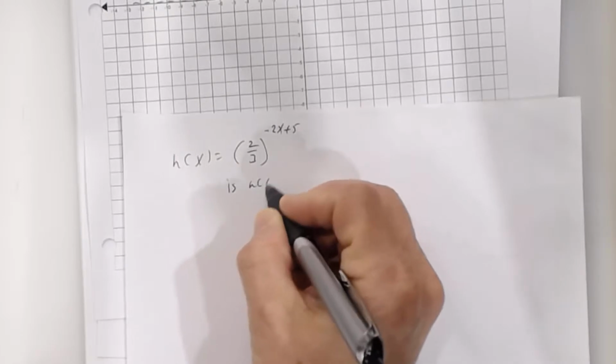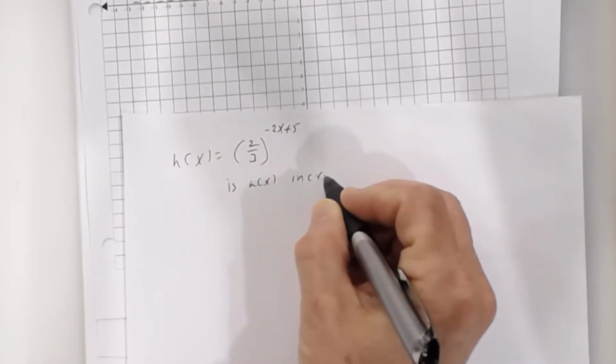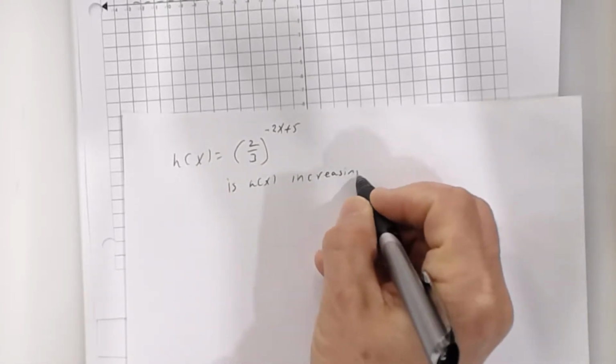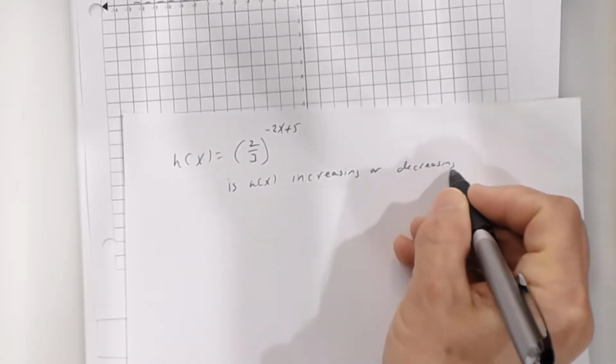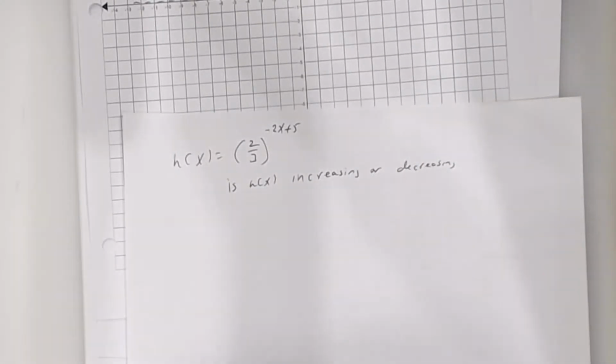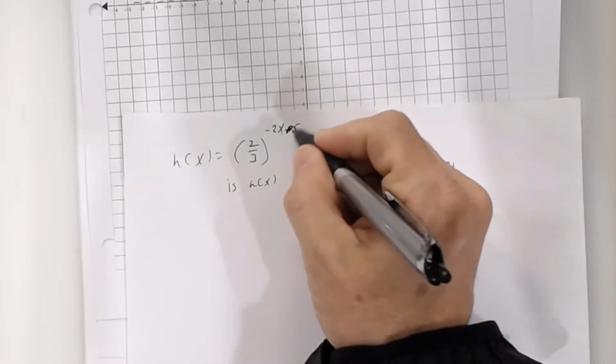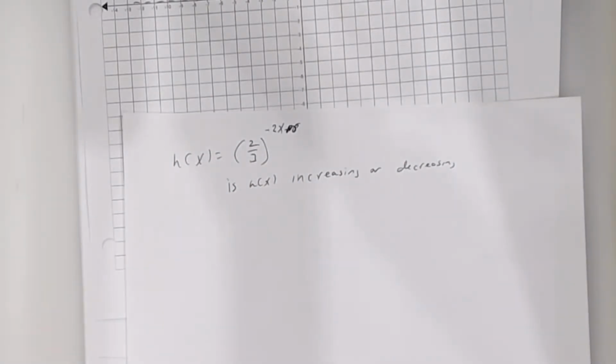Is h of x increasing or decreasing? And let me go ahead and not put that plus 5, because then we have to do some factoring. So let me just do this. Let's just say -2x. It'll make it a lot easier for us. So is this an increasing or decreasing function?